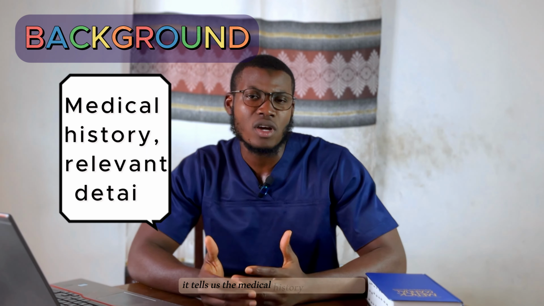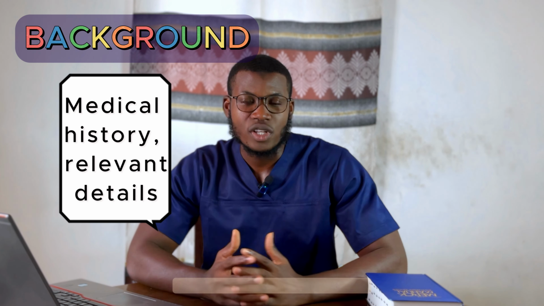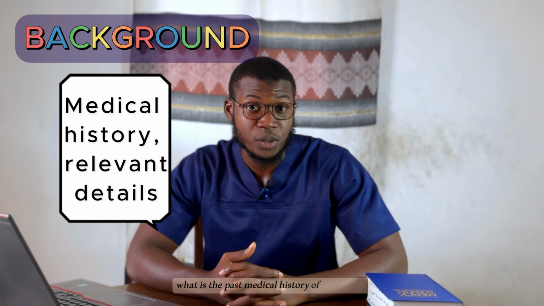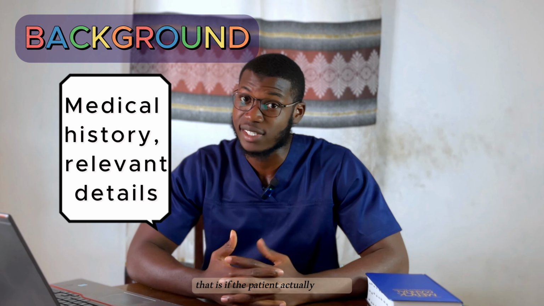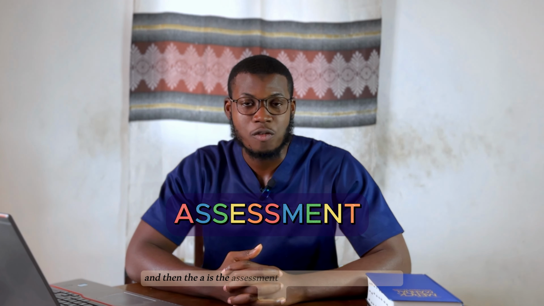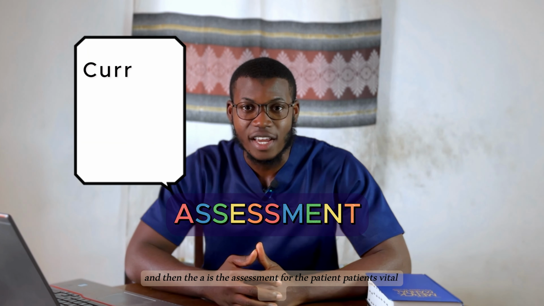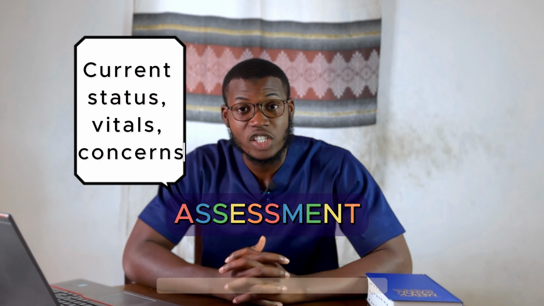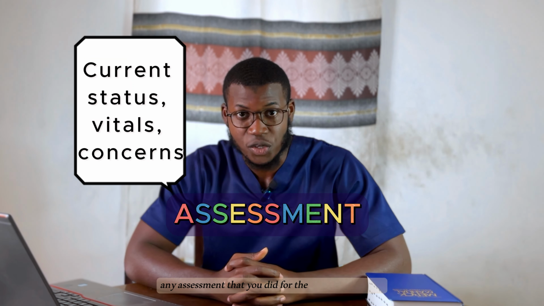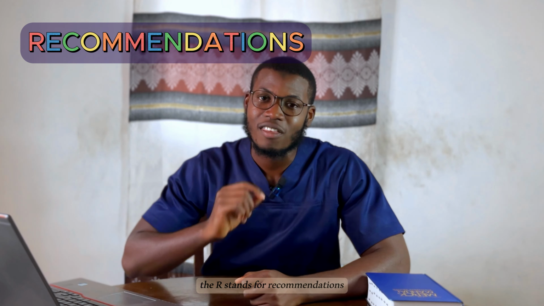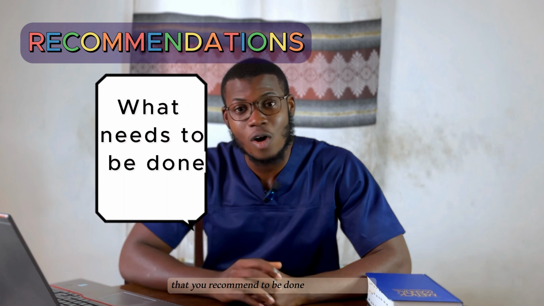For the background information, it tells us the medical history of the patient. What is the past medical history of the patient? That is, if the patient actually has any. And then the A is the assessment for the patient: the patient's vital signs, and any assessment that you did for the patient. And lastly, the R stands for recommendations that you recommend to be done for your patient.